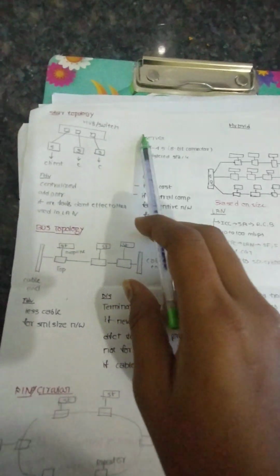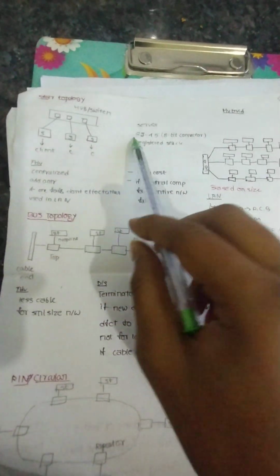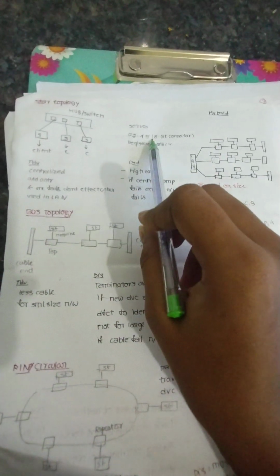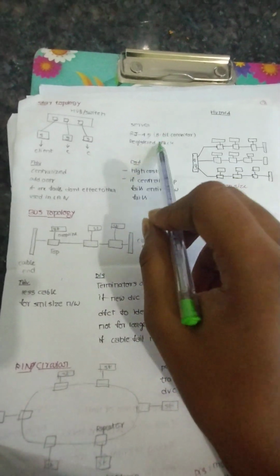What is star topology? A hub or router is connected to many clients. These are systems. All these systems are connected to a single system that is called a hub or a switch. Here a server is used and RJ45 means registered jack. RJ is registered jack 45. It is an 8-bit connector. It is used here.